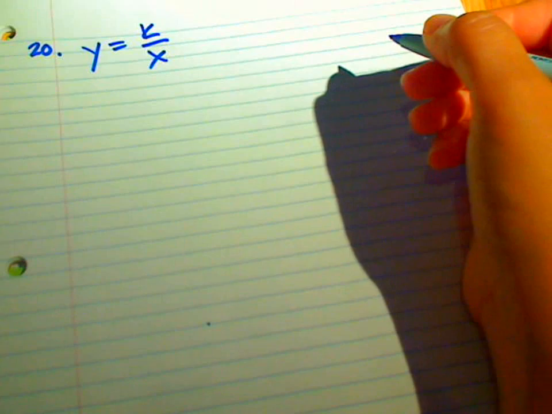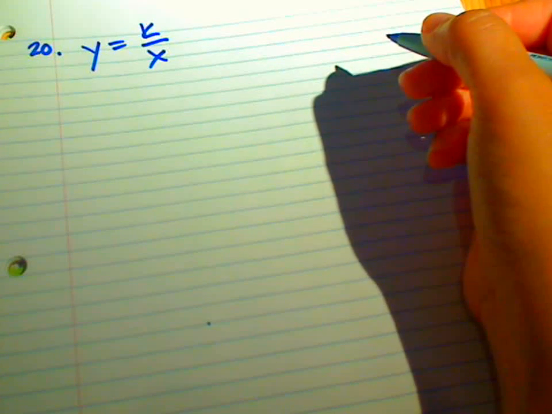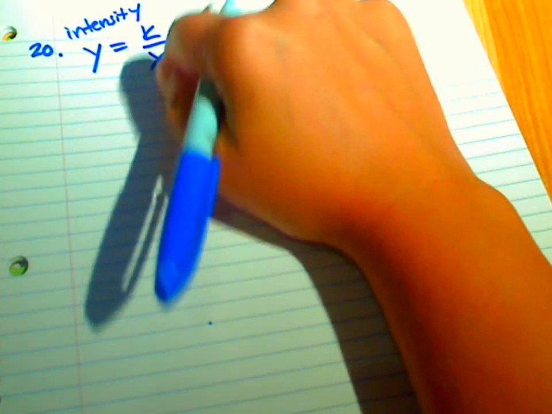Now number 20, you have an inverse variation here. We have y equals k over x. So the intensity is over here. So intensity is here. It varies inversely, so that's the key part that we have over here, with the distance.